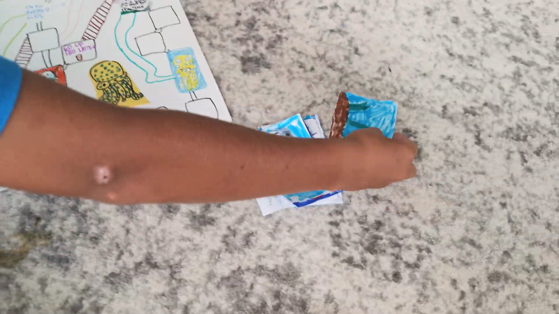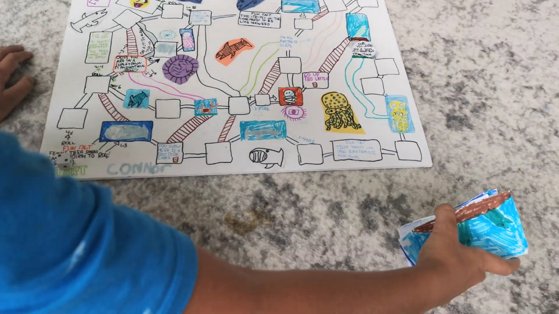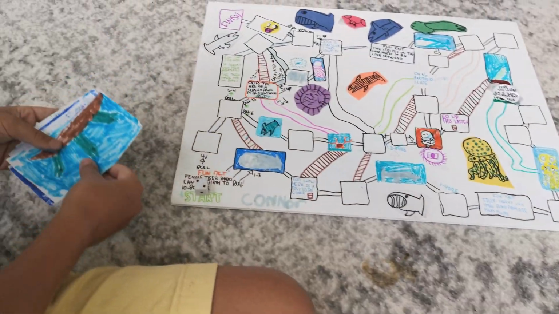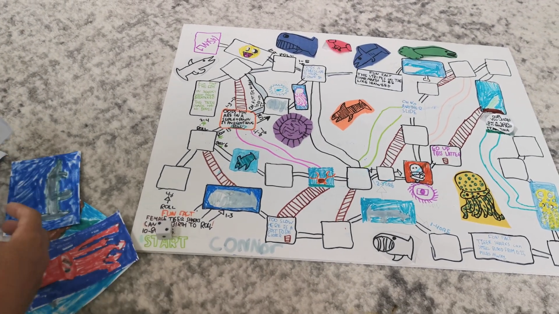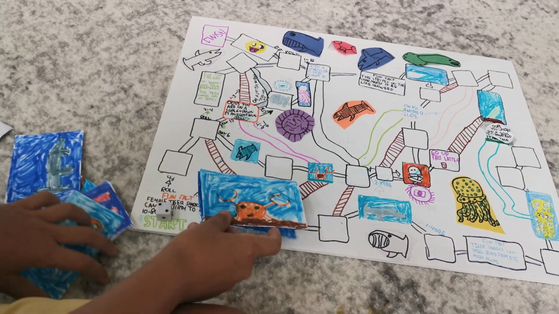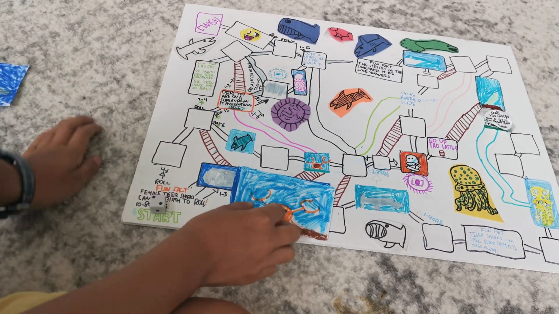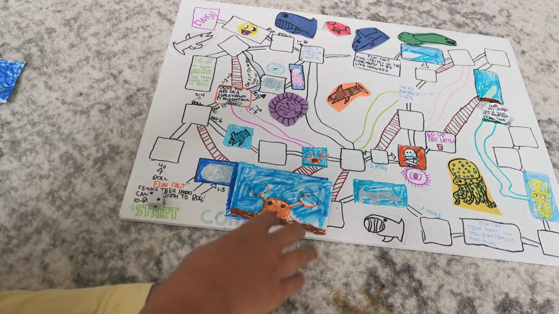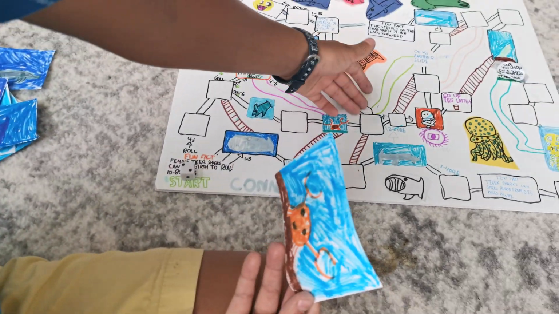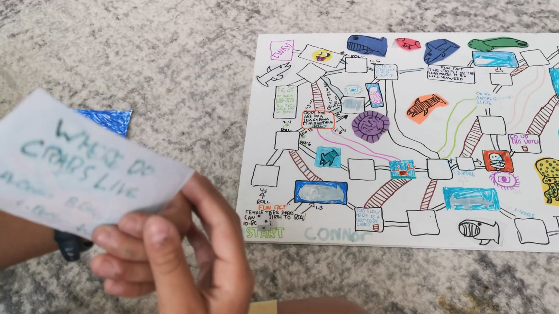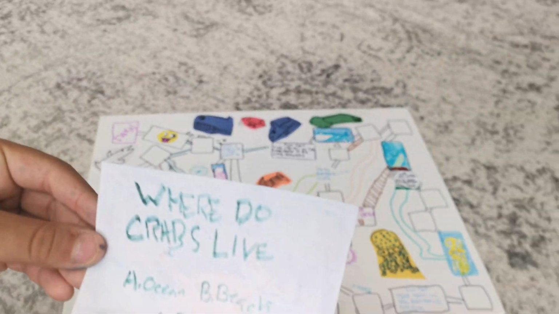And each of these are animals that live in it. And right over here, I have all my cards, and each one of them have that. I made each one of the cards with each animal that I made right here. So right here, I made a crab to represent this crab right here. And each time in the back, there's always a question.